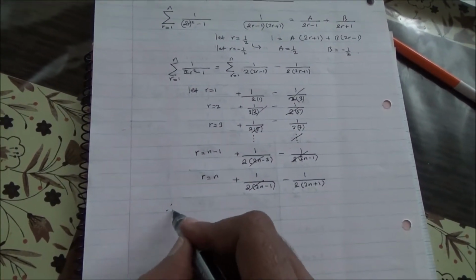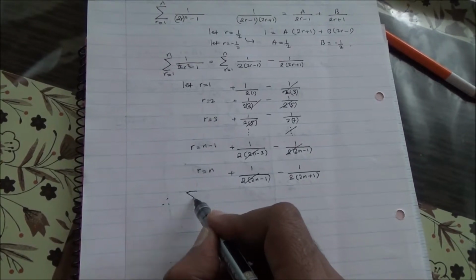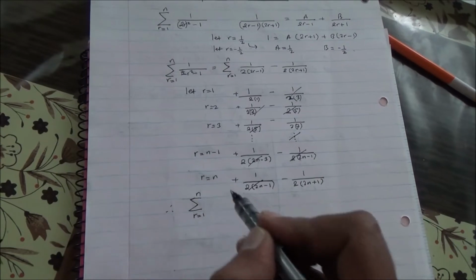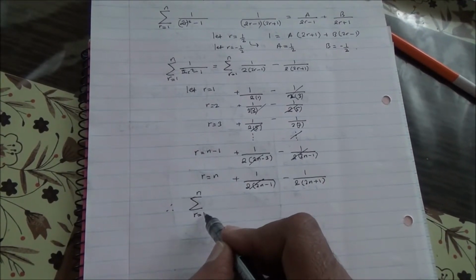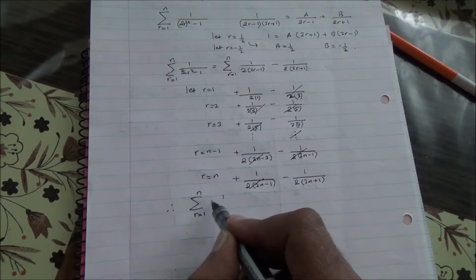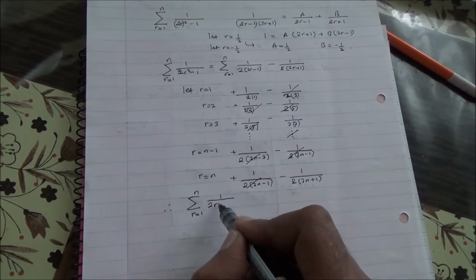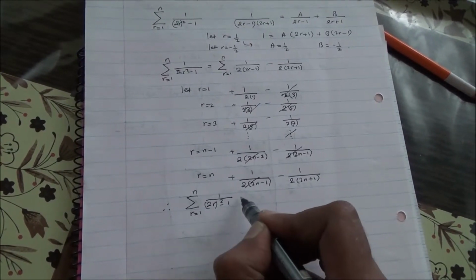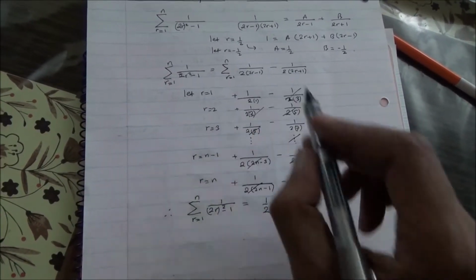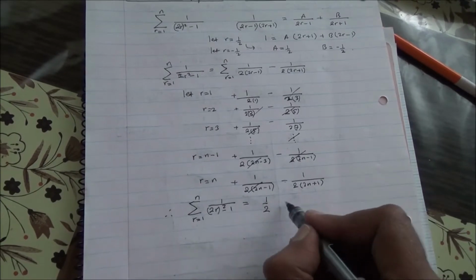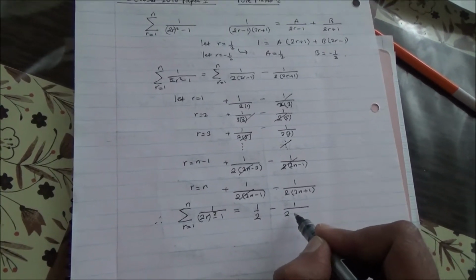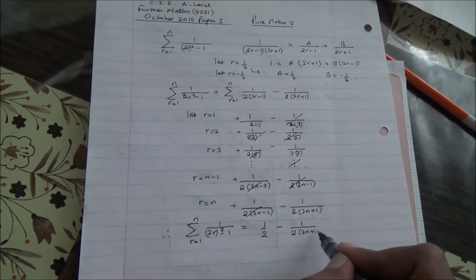So therefore, the summation of this series with r going from 1 to n, of 1 over (2r) squared minus 1, is going to equal half minus the last term, 1 over 2 into 2n plus 1.